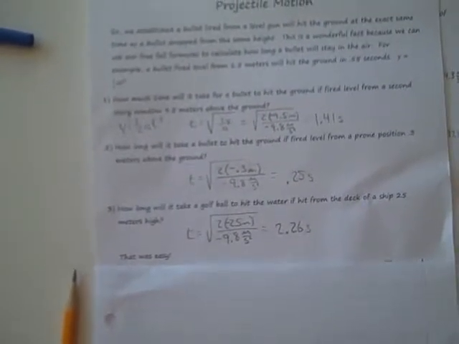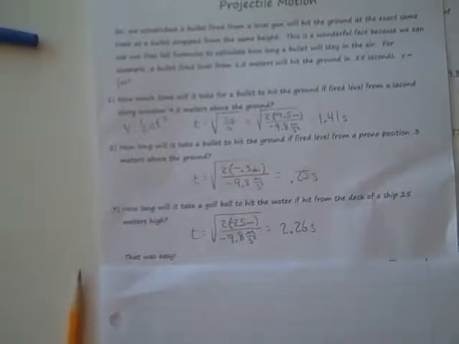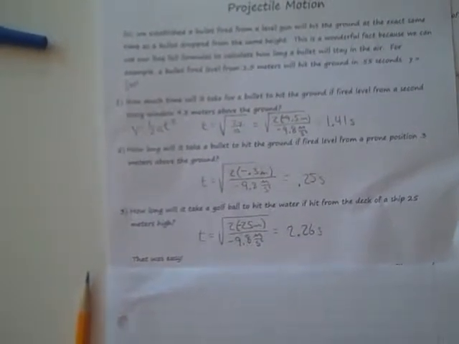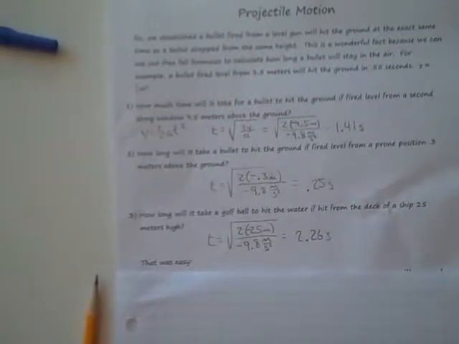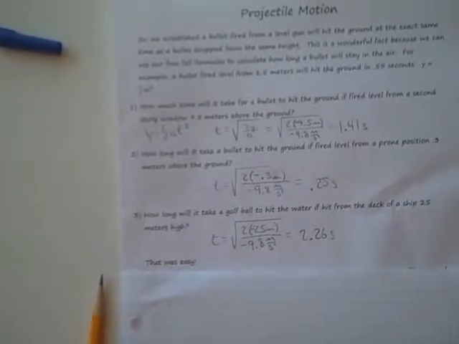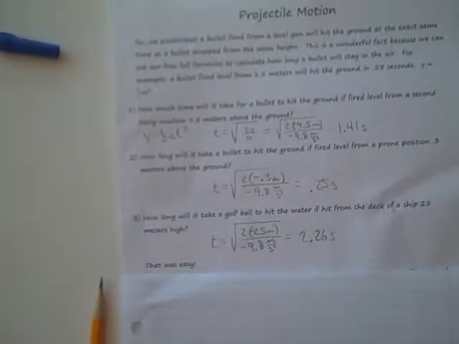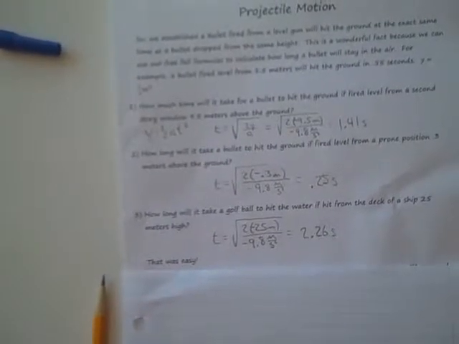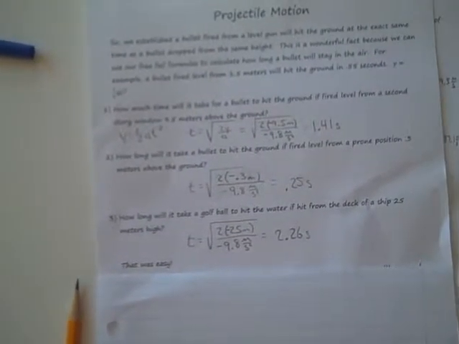Recall that if a bullet is moving horizontally, like a bullet coming out of a gun flying at 300 miles per hour, it doesn't matter that the bullet is moving. All we're concerned with is how long it takes that bullet to fall. And the formula t equals the square root of 2y over a will solve that for us.